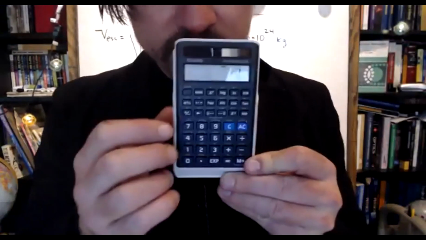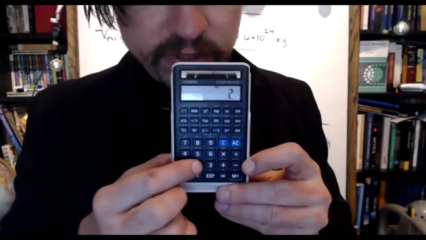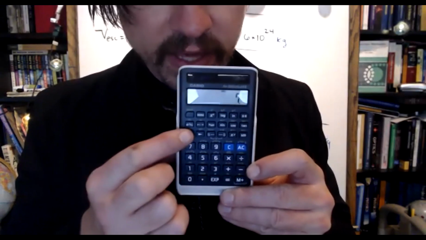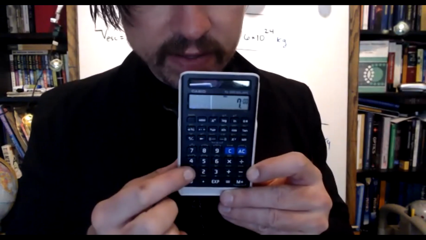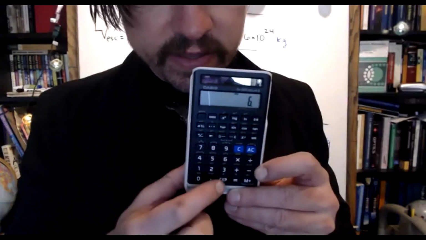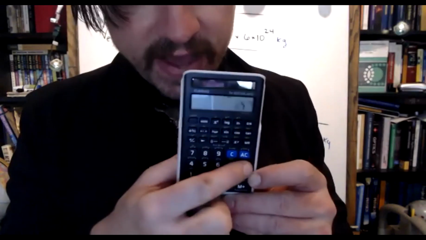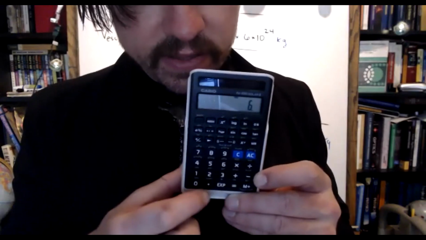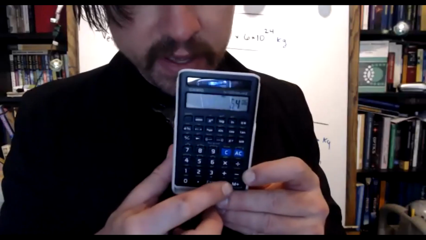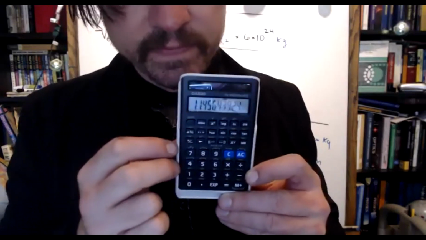First, we'll do the inside of the square root, okay? Sorry, I've got some glare on this thing. I'm trying to figure out how to fix it. All right. So we'll do 2 times 7 exp negative 11 times 6 exp 24, that's the mass of the Earth, divided by 6.4 exp 6, that's the radius of Earth. Then we hit equals, and then we shift and square root it.